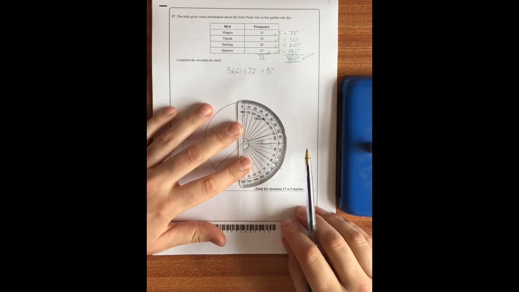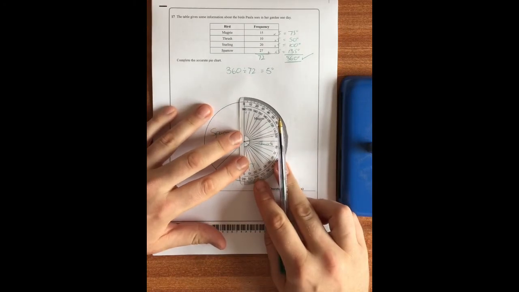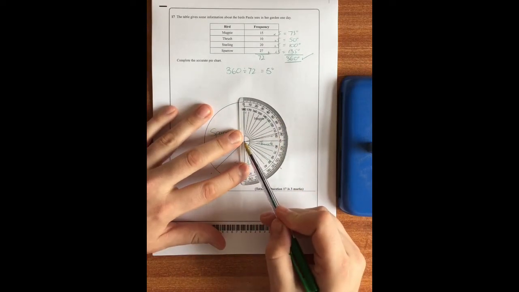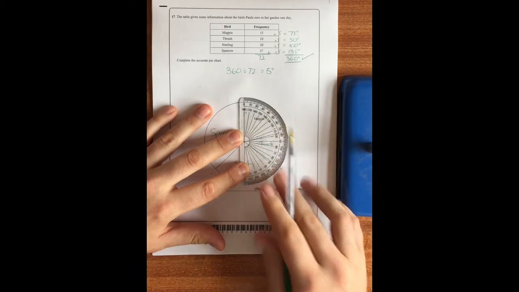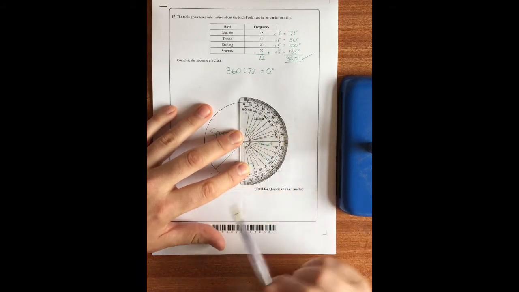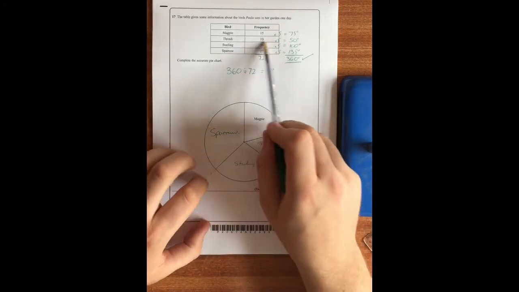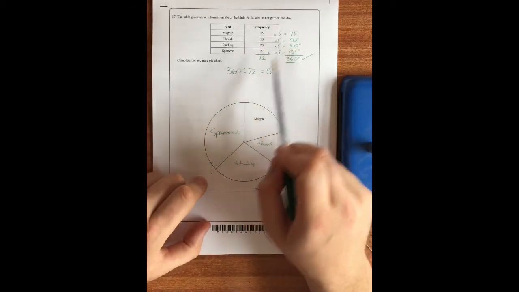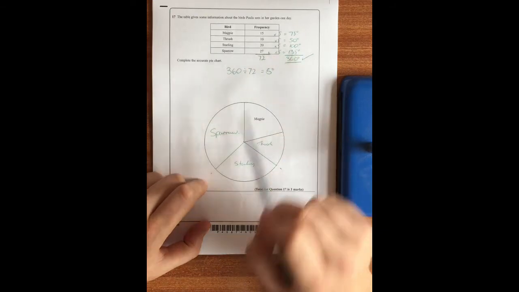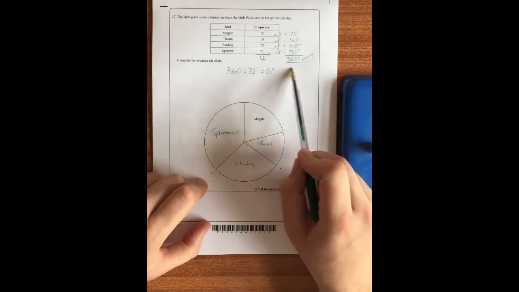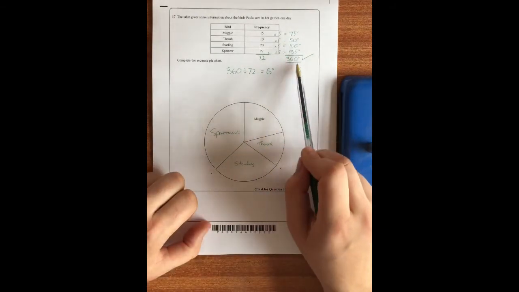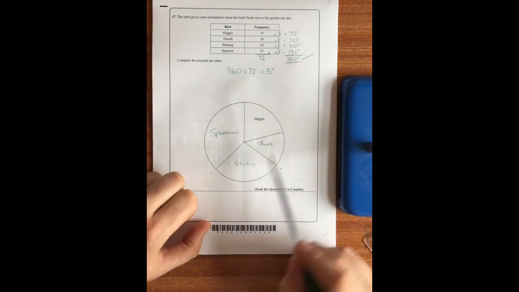If I put my protractor on, you line it up with the centre in the middle of your pie chart, and this line must be exactly on the line drawn for you. You can see that it's on 75 degrees. 10 lots of 5 is 50, 20 lots of 5 is 100, and 27 lots of 5 is 135. I've just done a little check to make sure that I've worked these out correctly by adding these up, and 360 degrees is right.